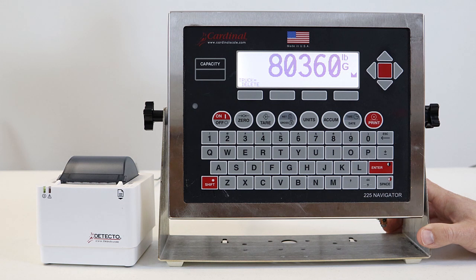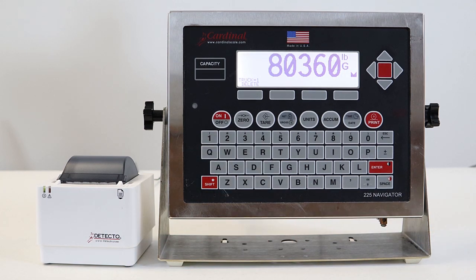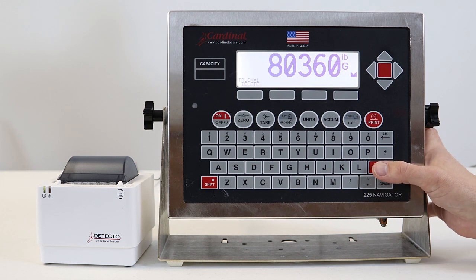So in this case, it's truck number 1. So I press 1. And I have a couple of options here. I can just use the truck ID, and if I press print, it will take my inbound weight. If I press enter, it will take me to the next ID field prompt. So that's what I want to do. I'm going to press enter.